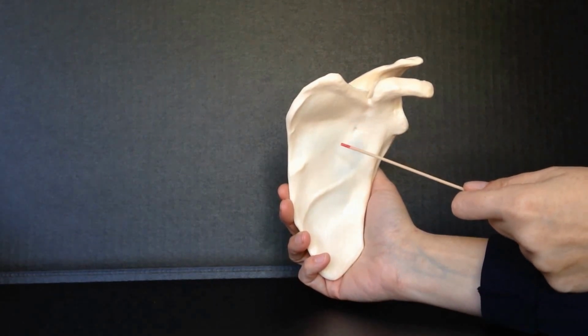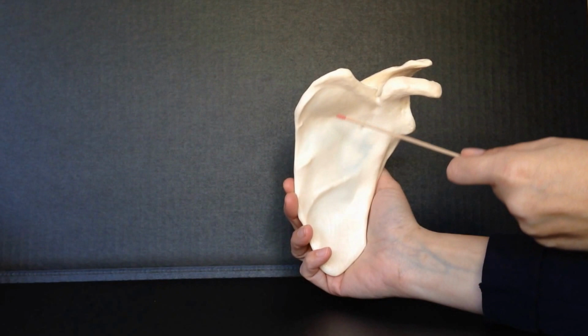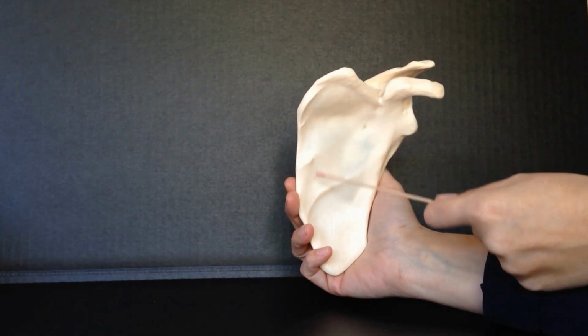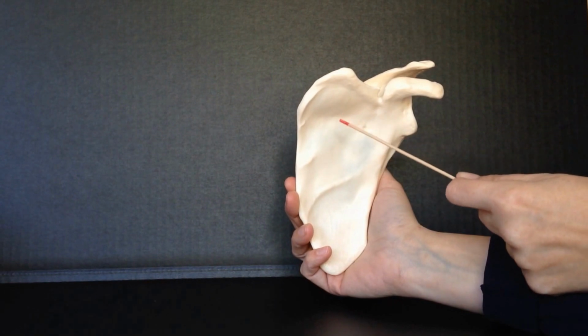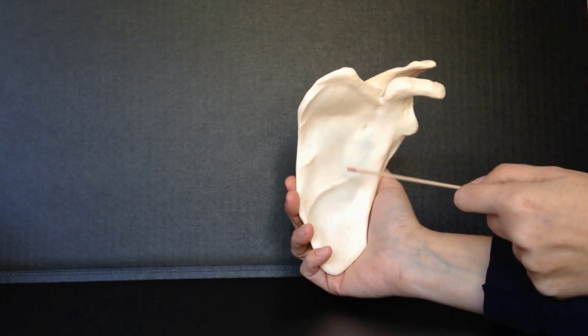The anterior surface of the scapula is relatively smooth and slightly concave, forming the subscapular fossa. The subscapularis muscle originates on the subscapular fossa.